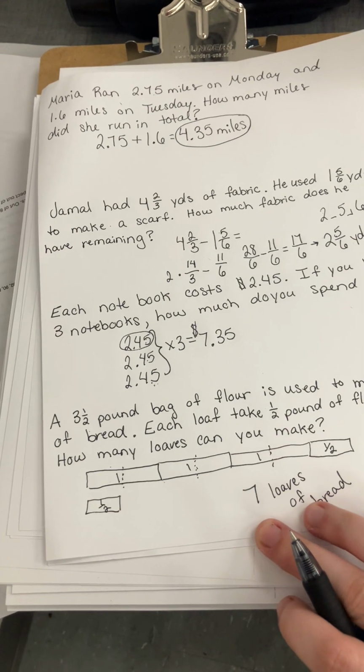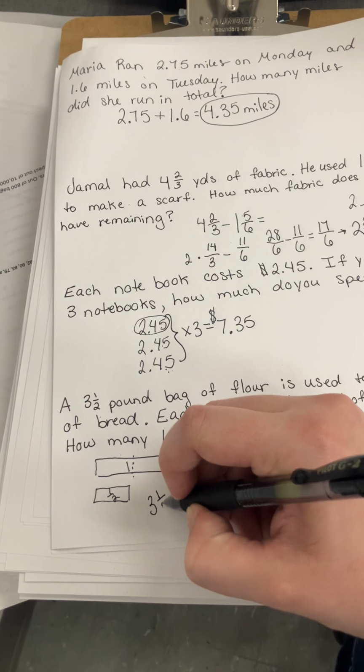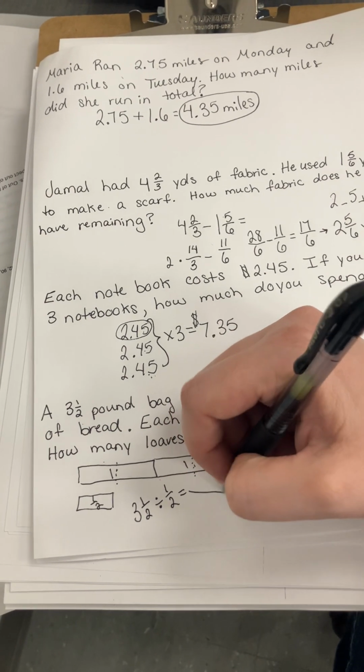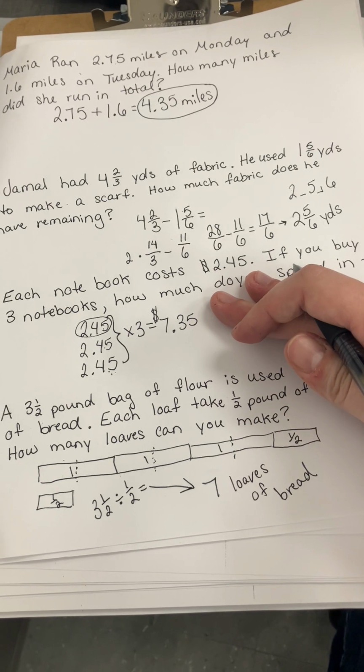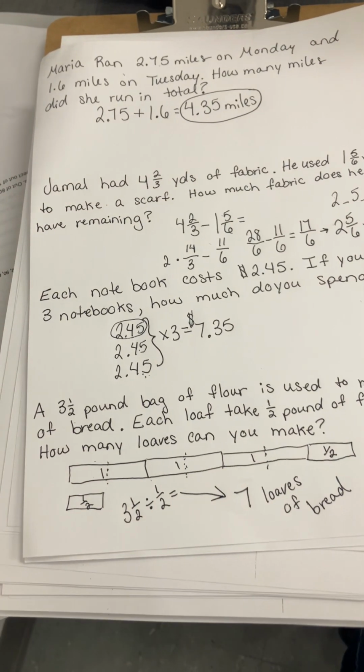So if I wanted to write this mathematically, I could type 3.5 divided by 1/2, and this is equal to 7. We have 3 halves within 3.5. And there you have it.